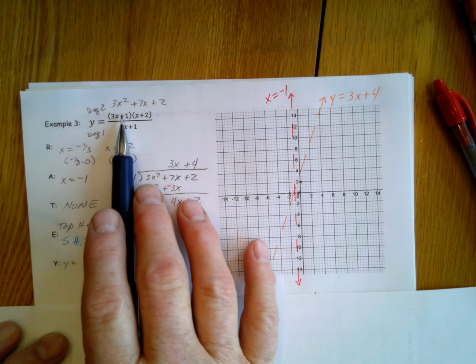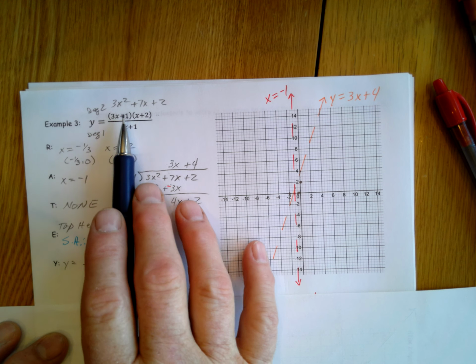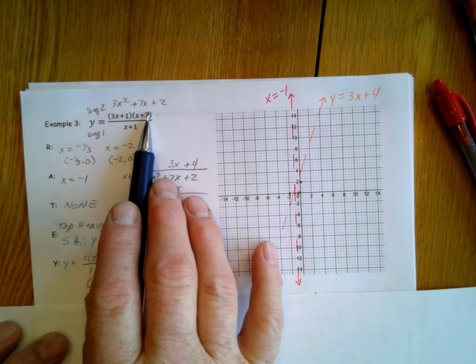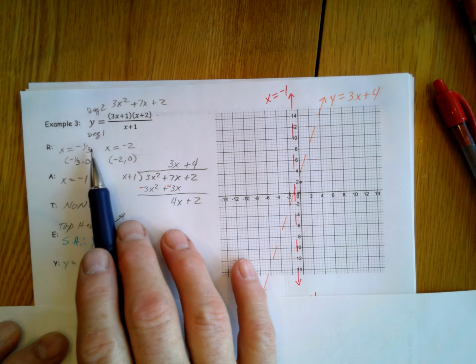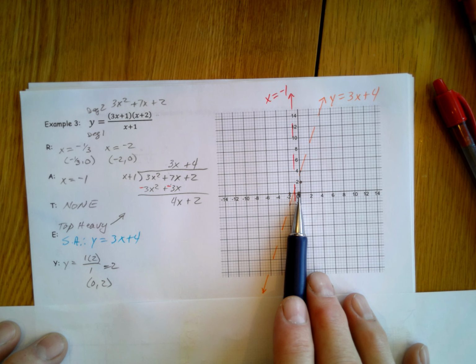And so 3x times x is 3x squared. 3x times 2 is 6x. 1 times x is 1x. 6x and 1x is 7x. 1 times 2 is 2. Anyway, I do that, and I find my 2 roots. They're right here, -1/3, 0, and -2, 0.